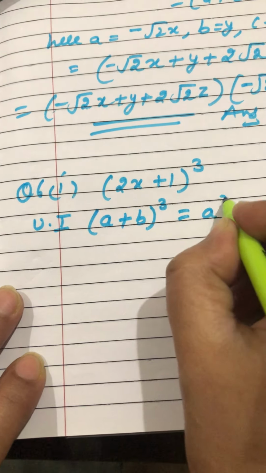Second part is 2a minus 3b whole cube. Now if we compare it with this identity, now the question is in a and b, so we are using the identity in x and y.